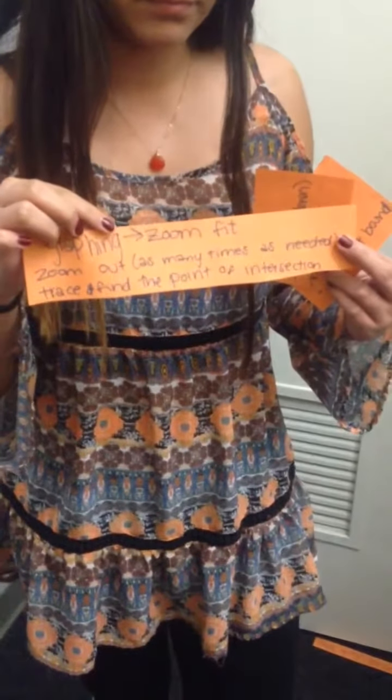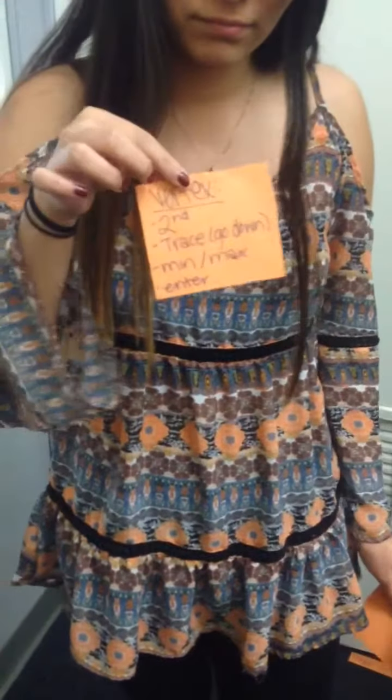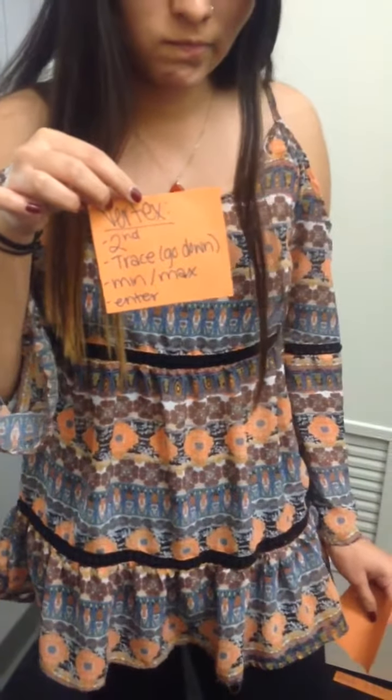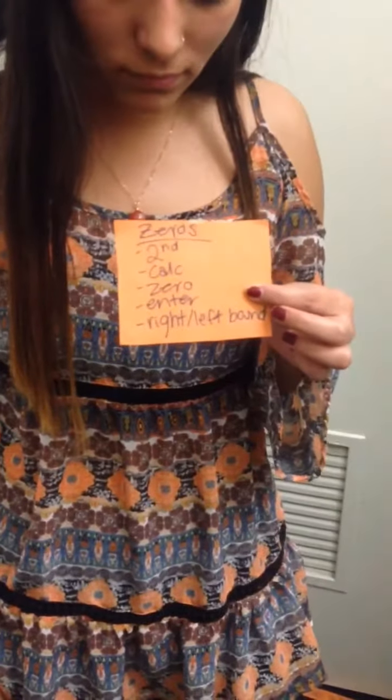Graph y equals 5x squared minus 3x plus 2. For graphing, you hit zoom fit and you zoom out as many times as needed, trace and find the point of intersection. To find the vertex, you hit second, trace, and then you go down, you hit minimum or maximum, and then you hit enter. To find your zeros, you hit second, calc, 0, enter, and hit right and left bound.